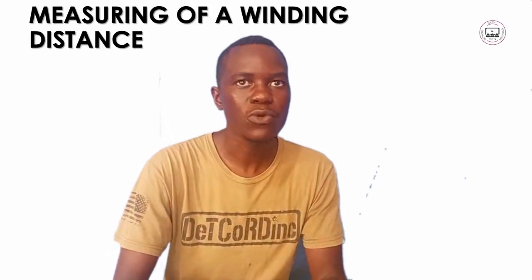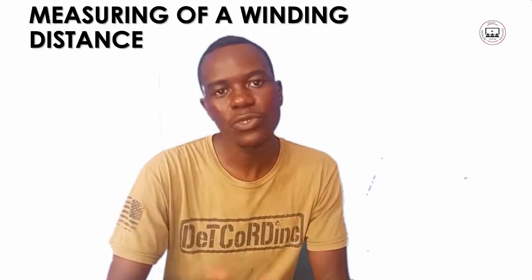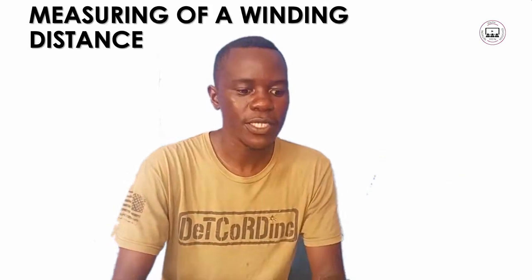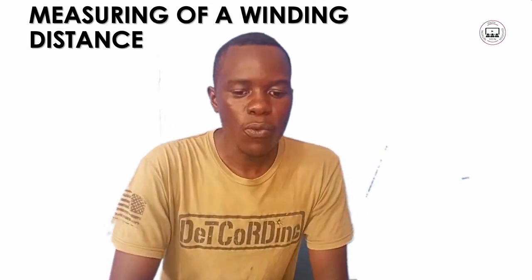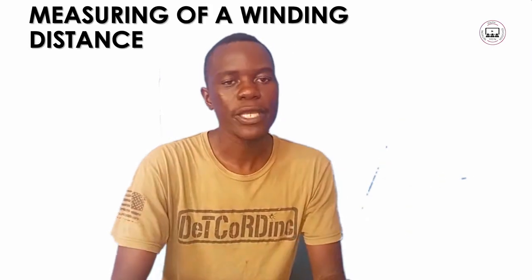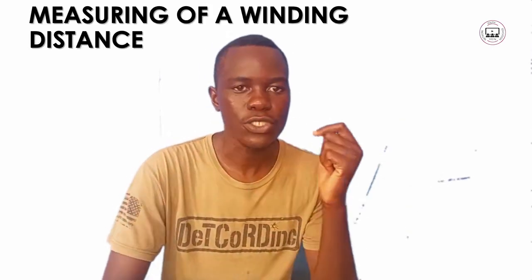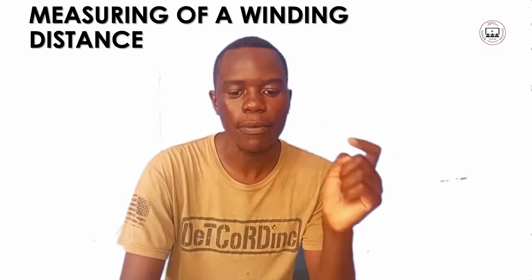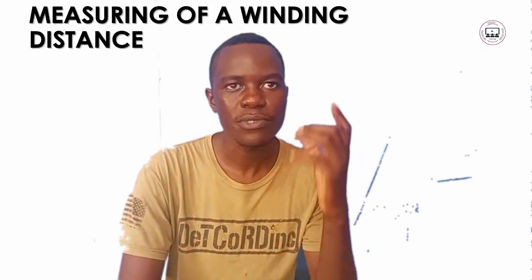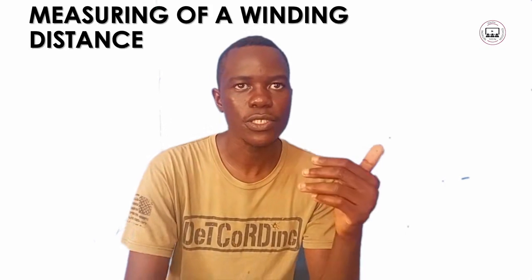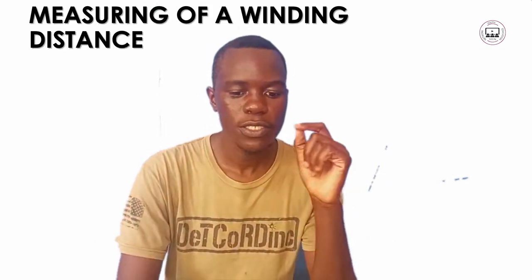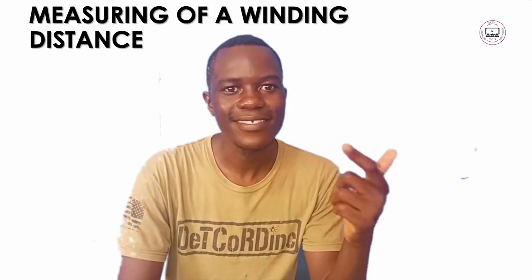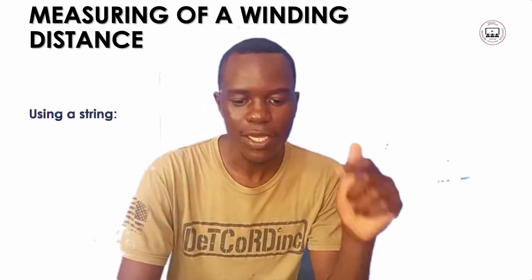Some roads may not always be straight. So sometimes they also ask to measure the distance of a winding feature on the map. And now we're going to see how we can measure the distance of a winding feature on the map. So in this case also, we have several steps which you need to follow so that you can measure the distance of the winding feature.